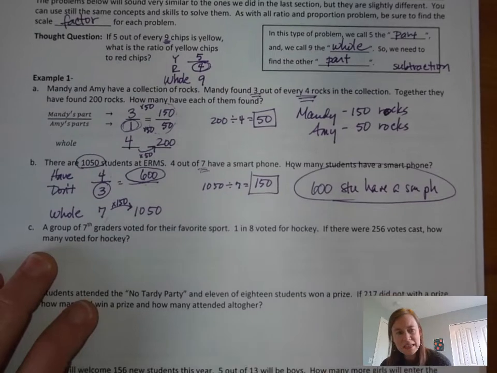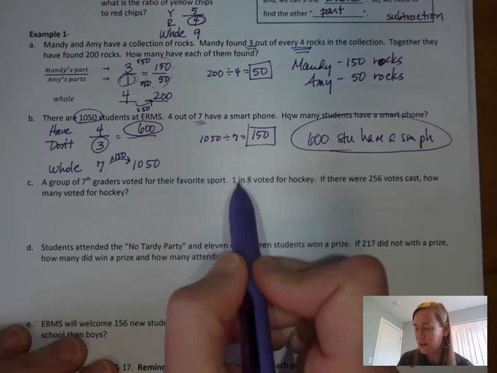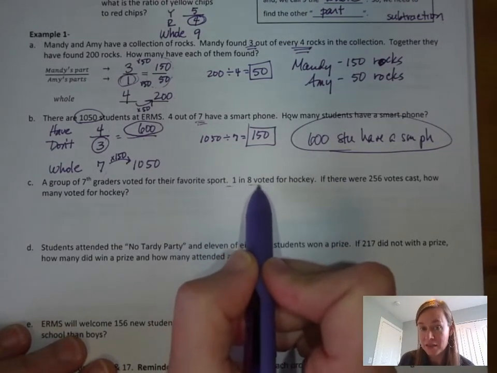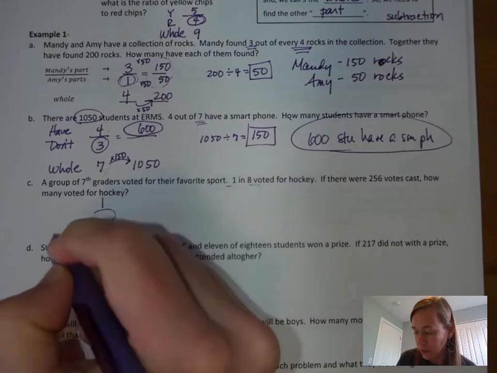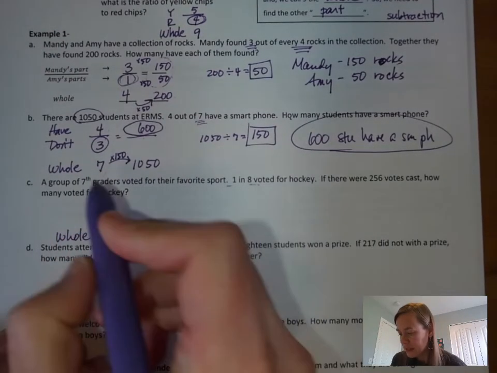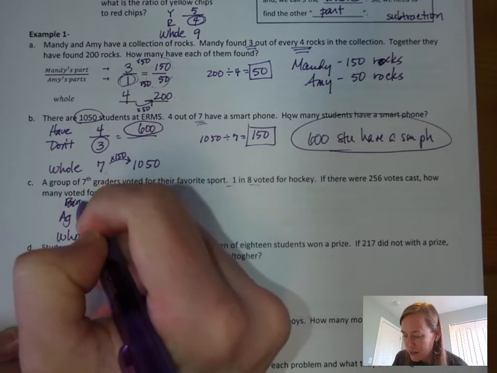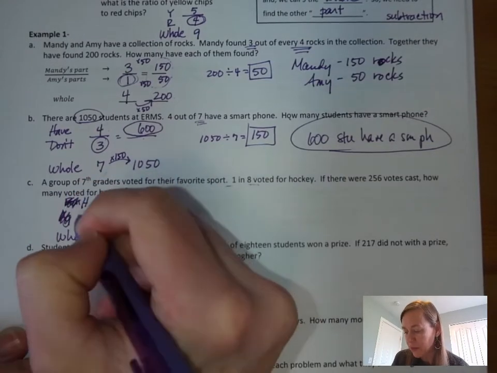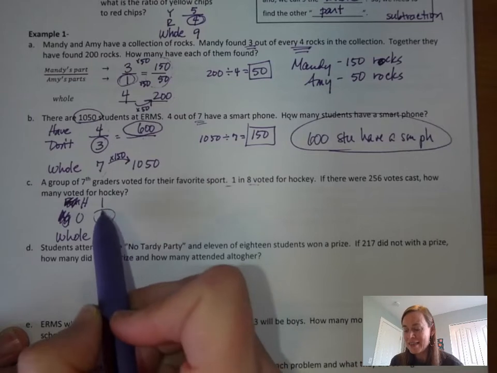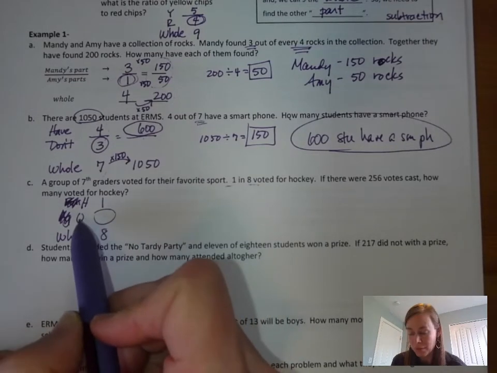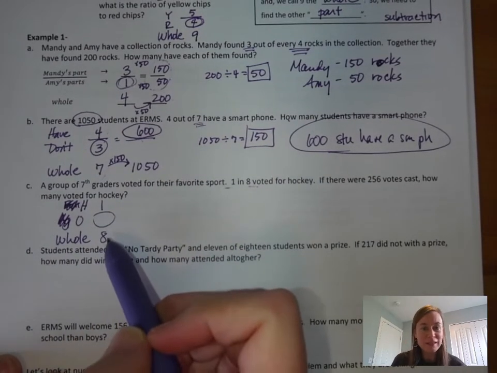Let's go to example C. A group of 7th graders voted for their favorite sport. 1 in 8 voted for hockey. Okay, so 1 person out of a total of 8 voted for hockey. So you have 1 for a part, then we don't know what for a part, and then 8 for the whole. So let's see, for hockey, against hockey, well, not really against. I should say hockey, and then other. How about that? 1 person out of 8 voted for hockey, and then the other however many students voted for something else. So I'm writing O for other. Again, label these however makes sense to you, okay? But that 8 definitely needs to be in the whole category.